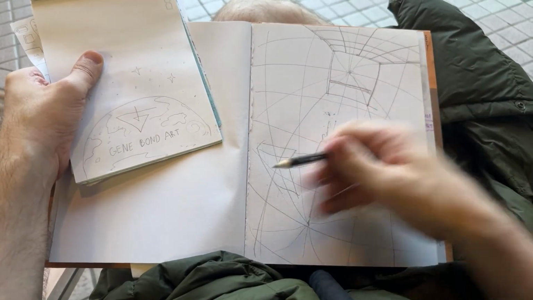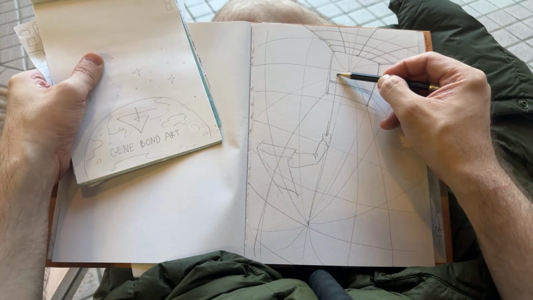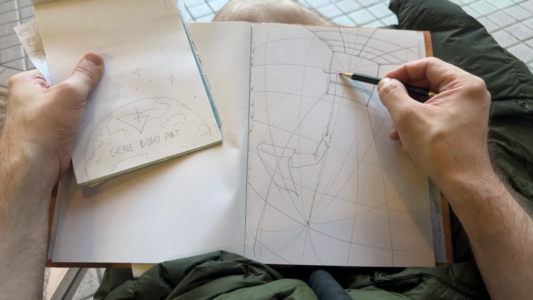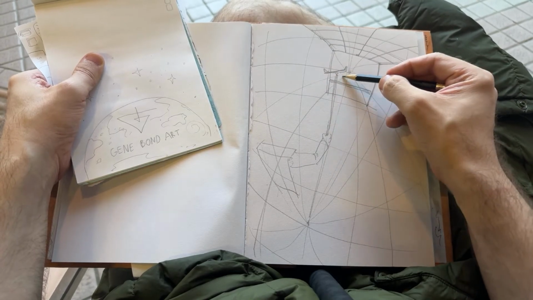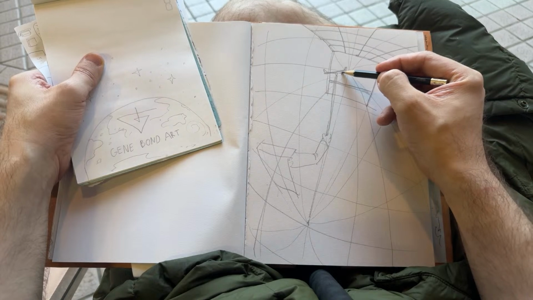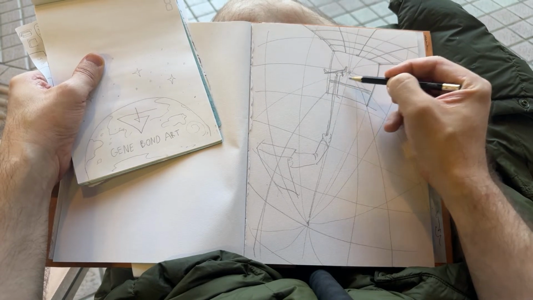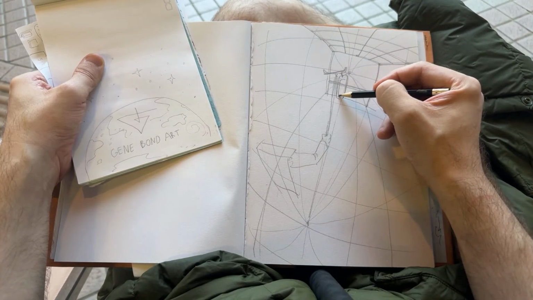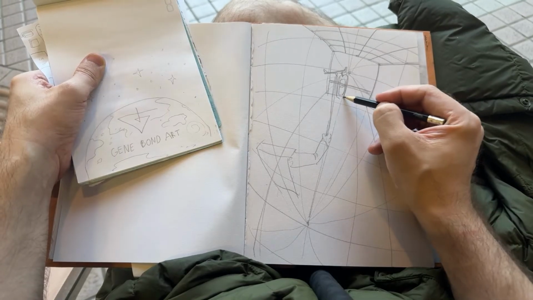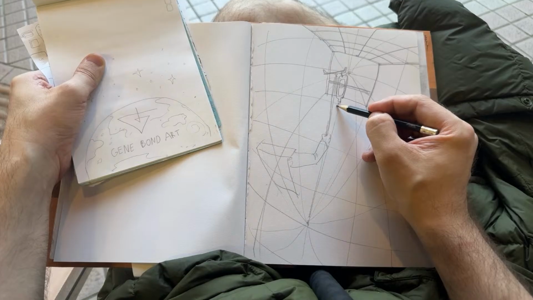Let's see, it's kind of more high. It's kind of this. So this stuff.